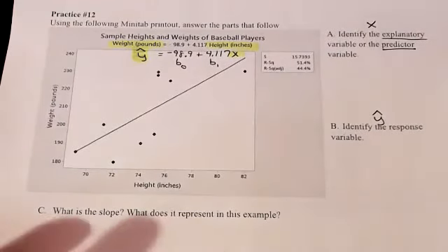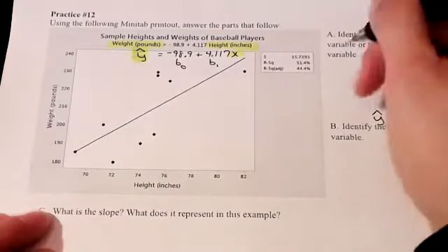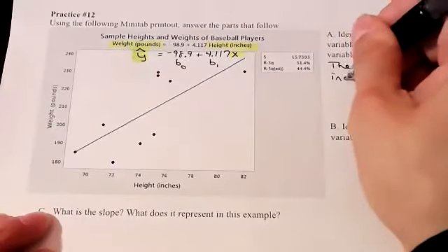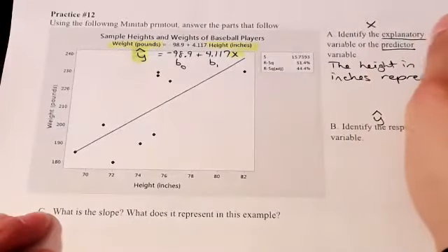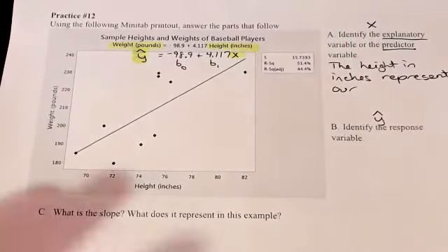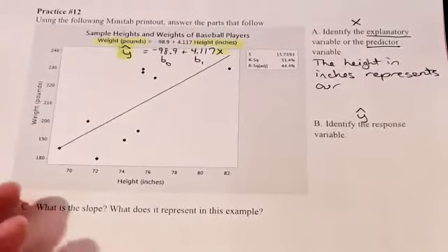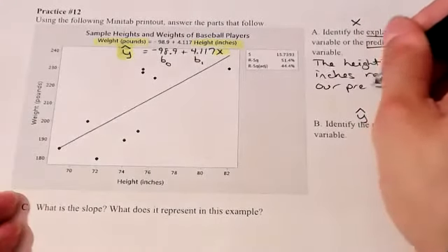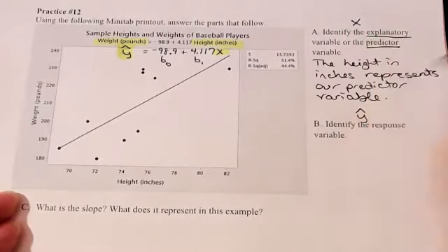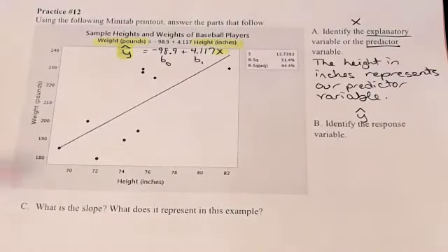So identify the explanatory variable or predictor variable. We will write the height in inches represents our, and then you could write explanatory or predictor, whatever your heart desires. The height in inches represents our predictor variable. The x is explaining what's happening to y. The response variable, that's your y hat, and that is your weight in pounds.